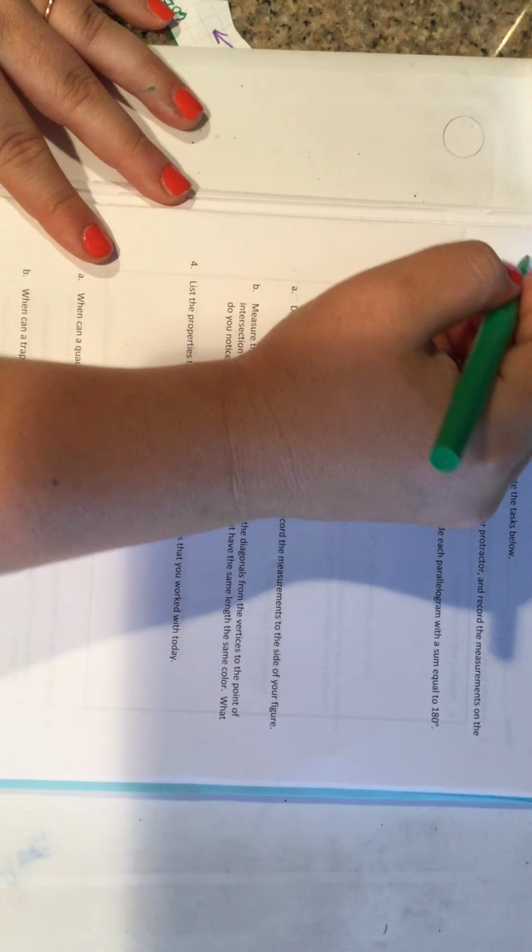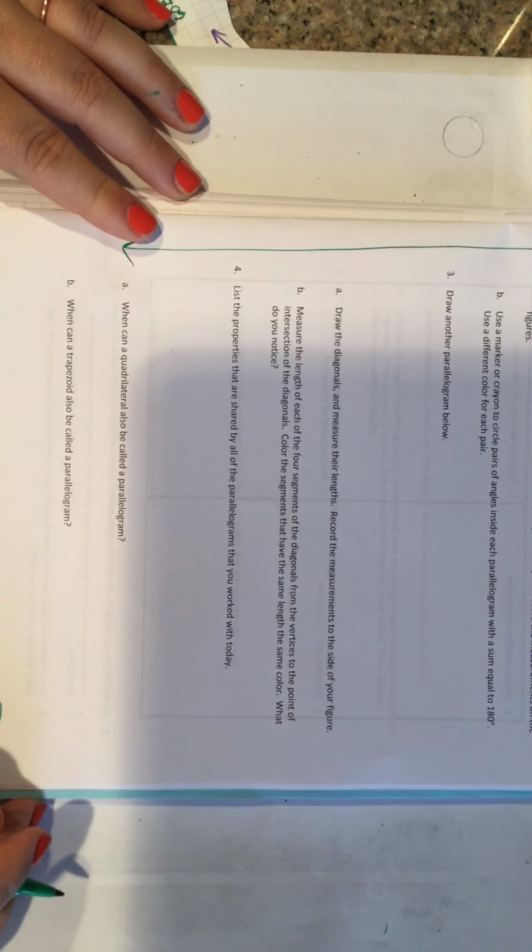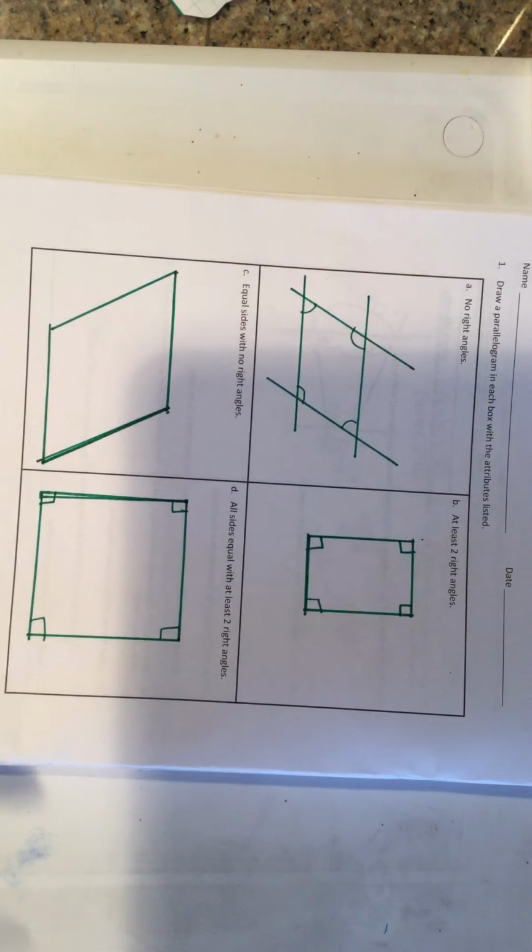And then problem 2 and on, so page 78, that is an extension, okay? We will be having a shape attributes quiz coming up. So this page will help you because you're going to have to know the properties of the different shapes that we have been talking about. So 78 is an extension, but you will have to know the different properties.